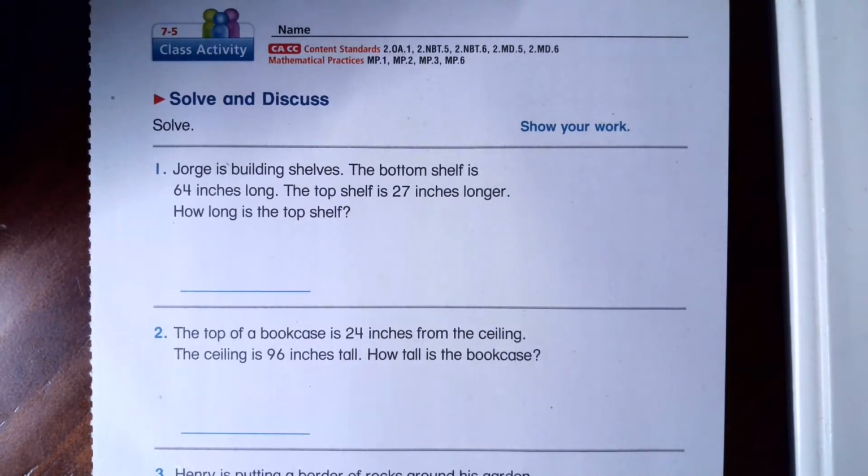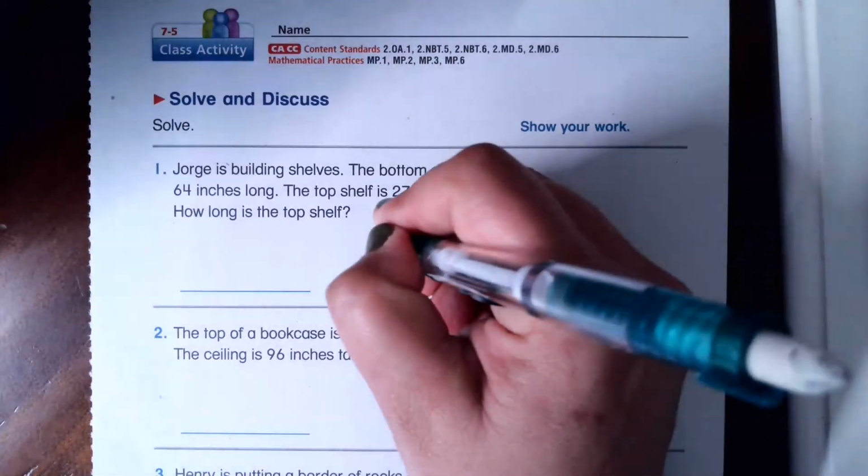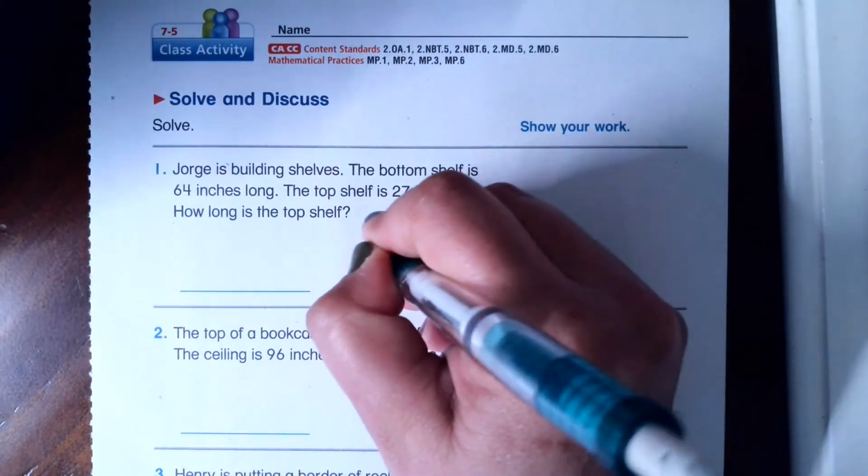Here we go. Number 1, Jorge is building shelves. The bottom shelf is 64 inches long. The top shelf is 27 inches longer. How long is the top shelf? So we do have 2 different shelves. I have the word longer. This could be a comparison bar problem. If you wanted to do comparison bars, let me show you what they would look like.